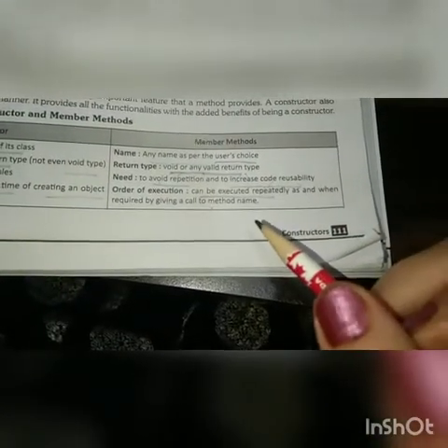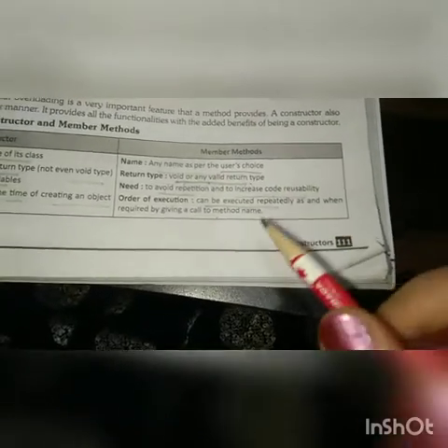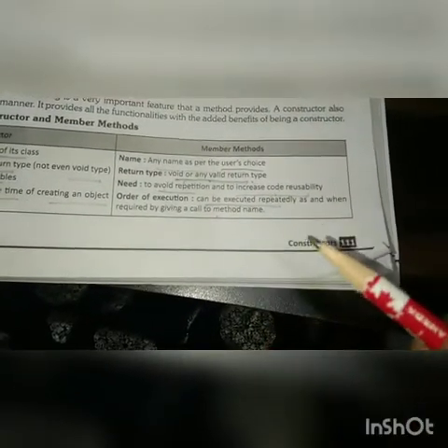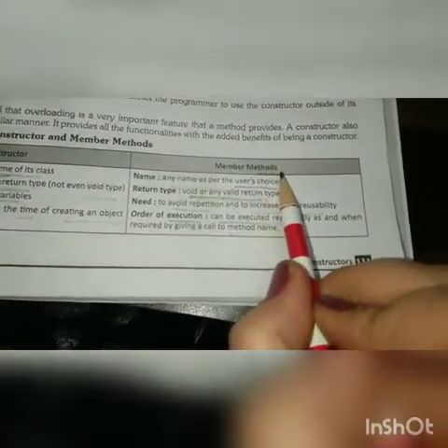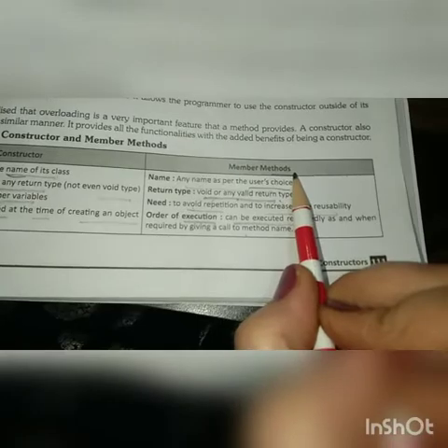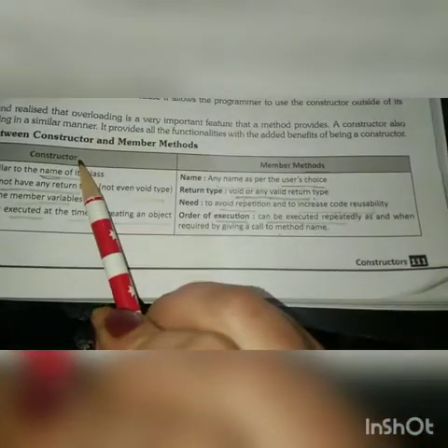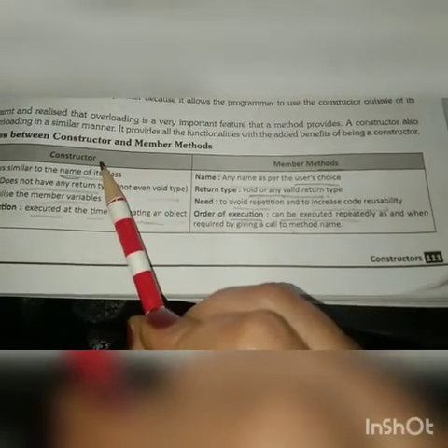Simply you can write the method name and give the parameters. And if it is a non-static method, then the object creation with the dot operator and the method name is the order of execution. That means a method will not execute on its own unless it is called. But constructor, the moment your object is created, constructor is automatically called.